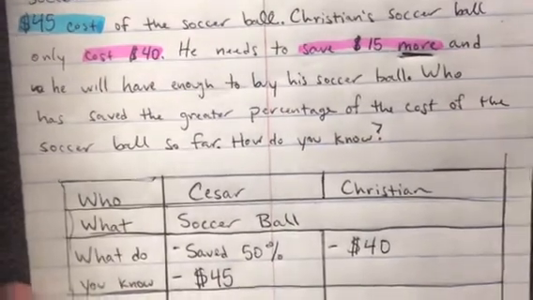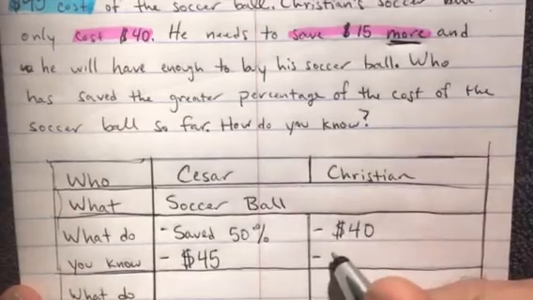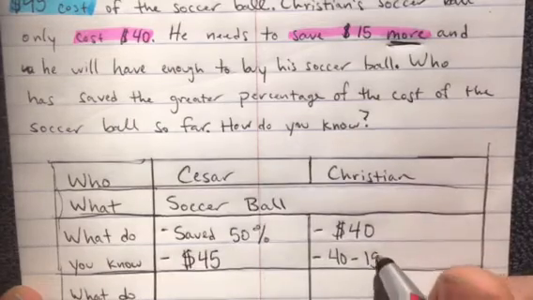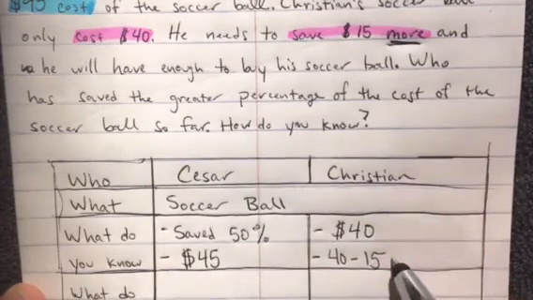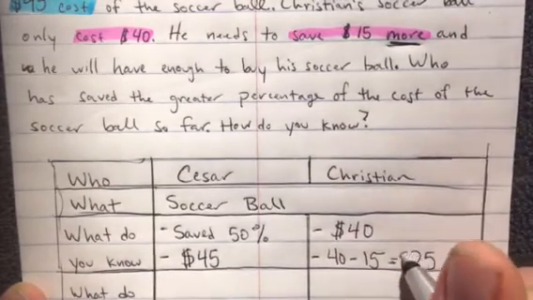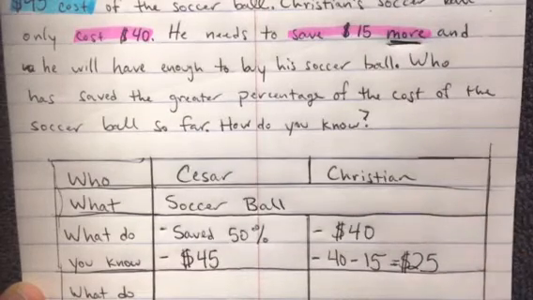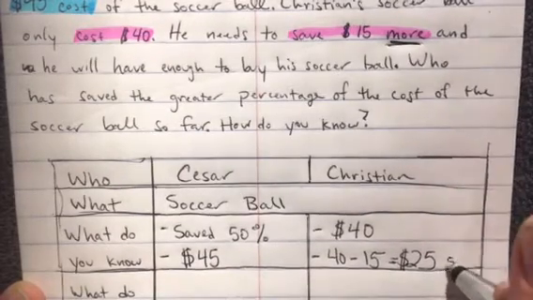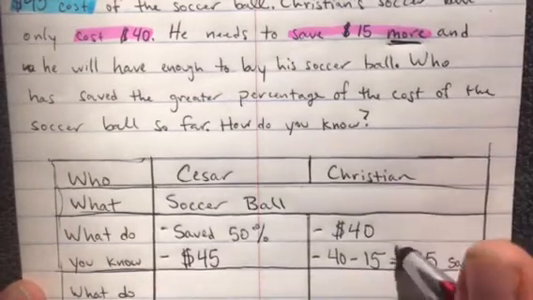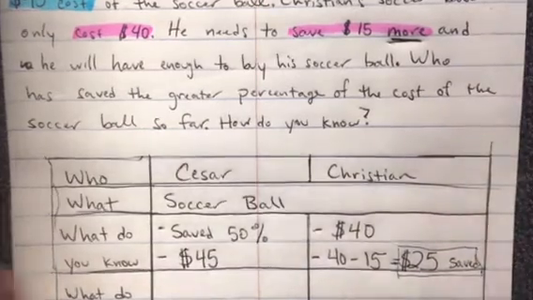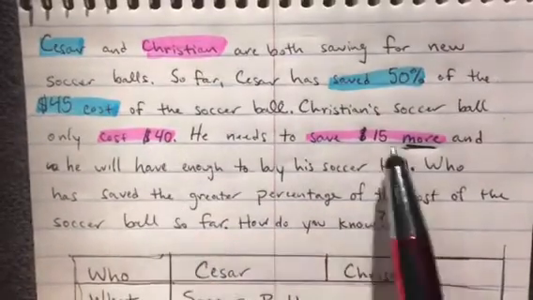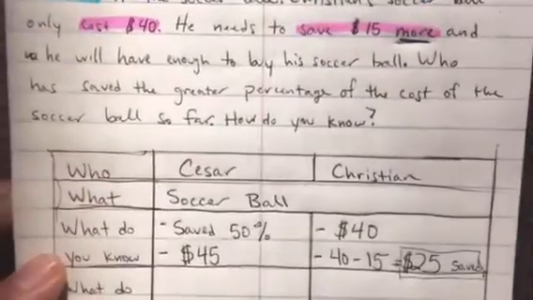All I have to do is 40 minus the $15 that he needs, and I get $25 saved. So Christian has saved $25. My problem doesn't tell me that anywhere, but I was able to derive from the cost of $40 and the $15 he needed that he must have $25.